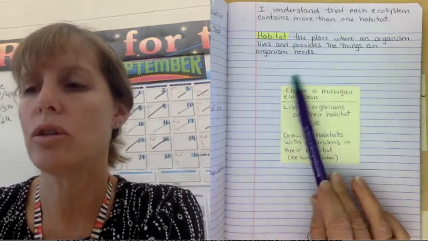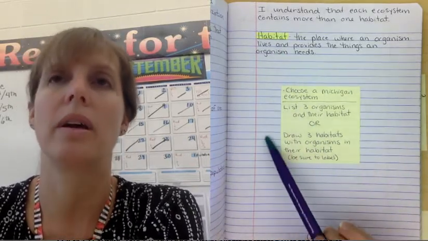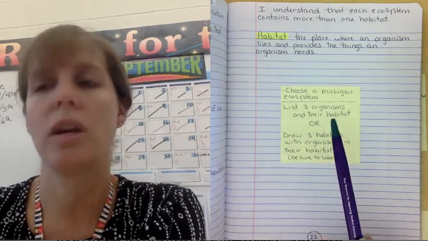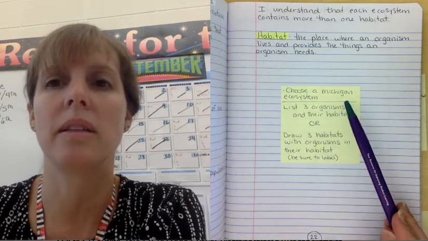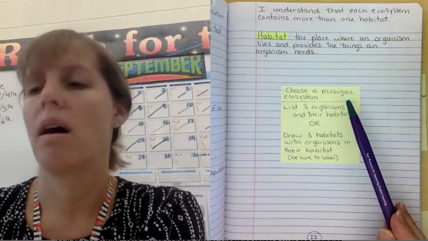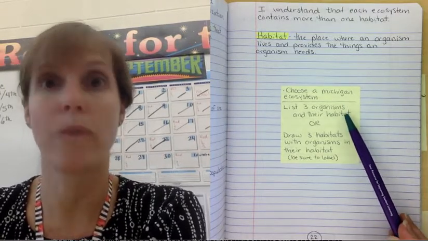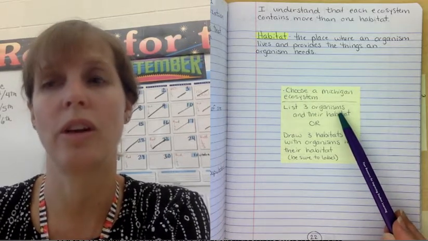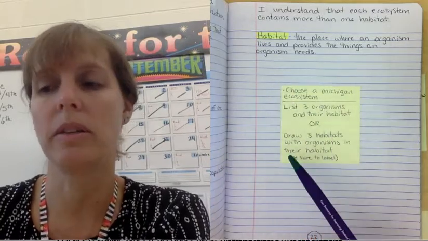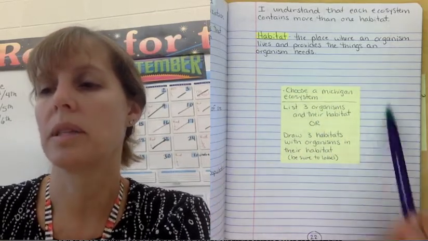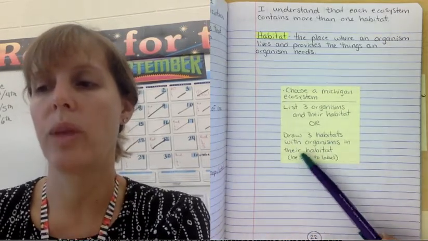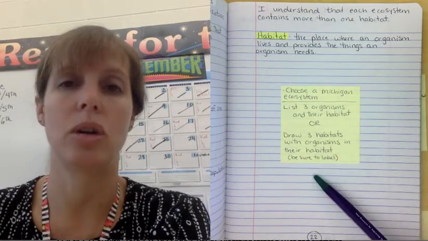Today, your task is to choose a Michigan ecosystem. You can find those, again, in the resource document on the front page of Schoology. Choose a Michigan ecosystem. It might be dunes, it might be lakes, it might be a river, it might be a type of wetland. Choose any of those. And we have 4 types of forests in Michigan, so choose one that you're interested in. And in that particular ecosystem, I would like you to write down the particular ecosystem, list 3 organisms and their habitat here, or draw 3 habitats with organisms in their habitat and be sure to label.